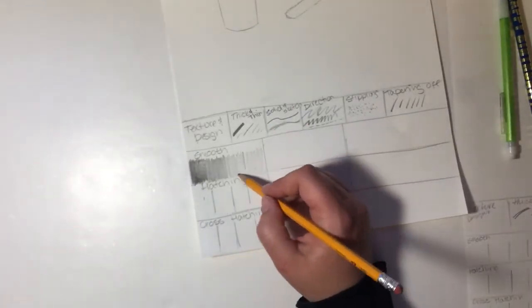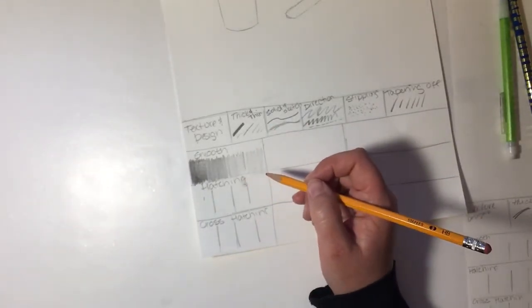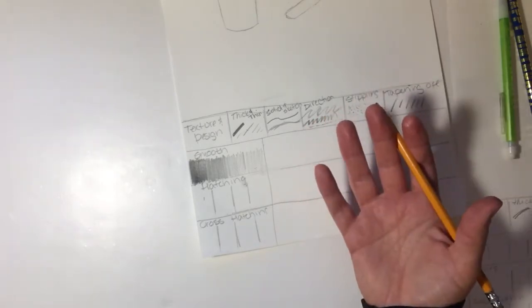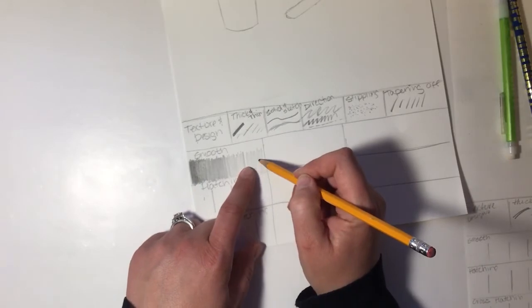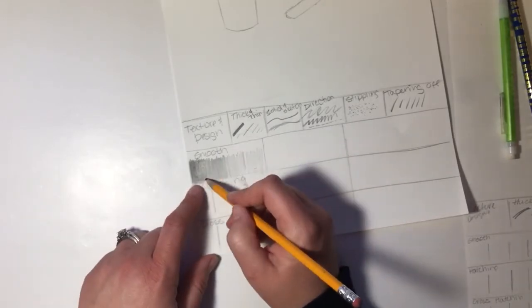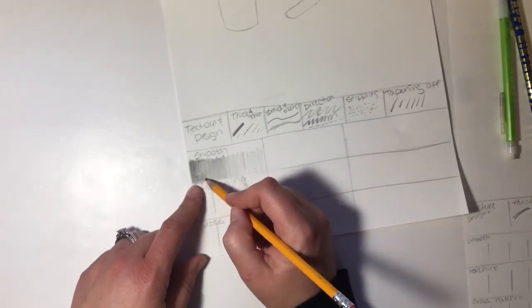Okay, so what are these? These are different values. They might go along with the idea of, well, where's my light source? My light source would be here in the lighter area, and the shadows would be dark in the dark area.